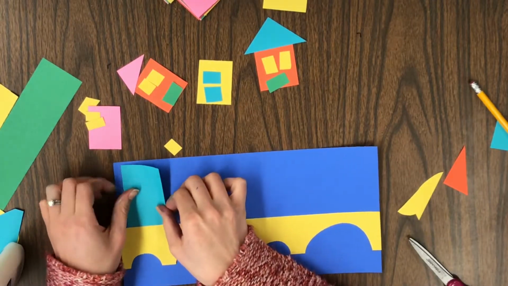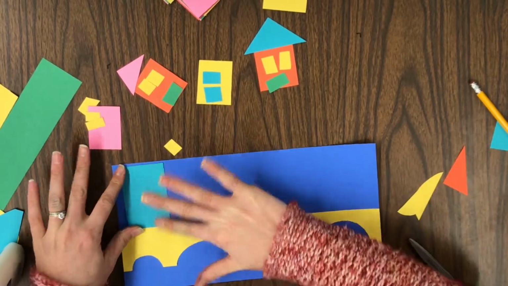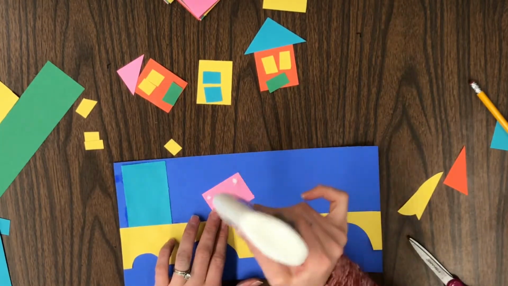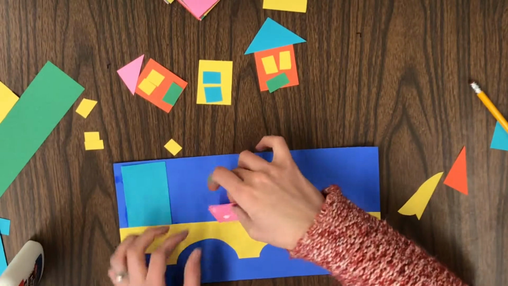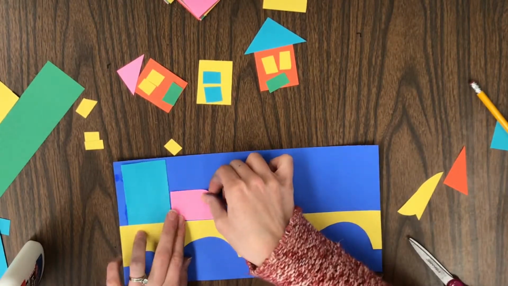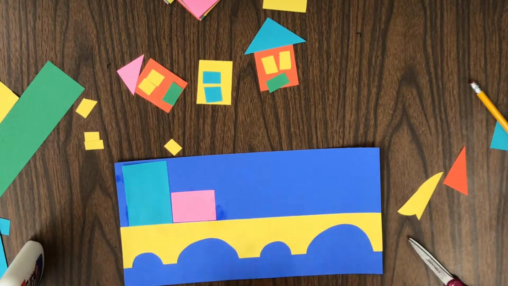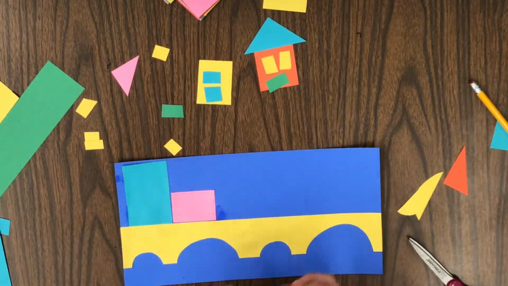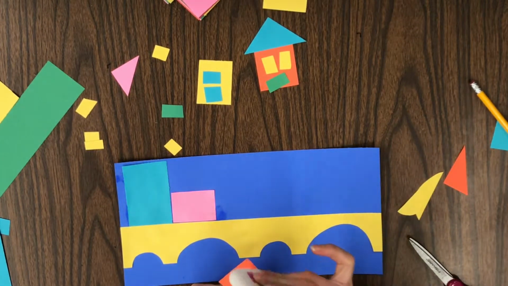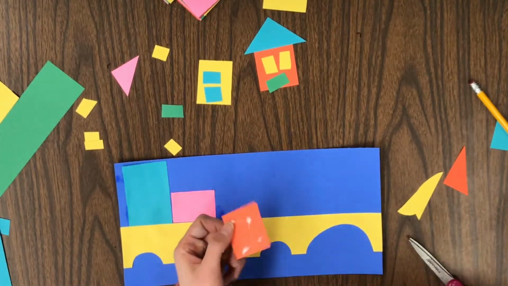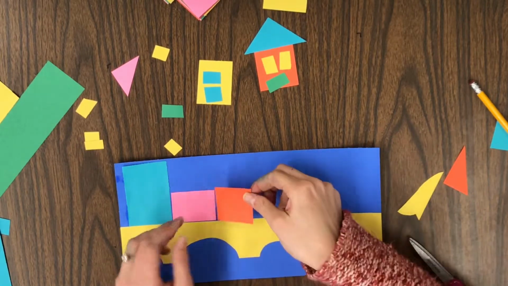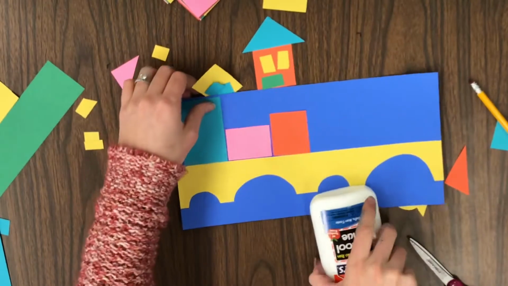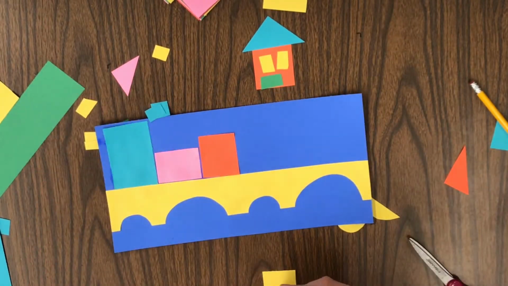Smear it down and press. Just a dot, not a lot. Press it down and press. Just a dot, not a lot. Smear it down and press. I think you guys get the picture.